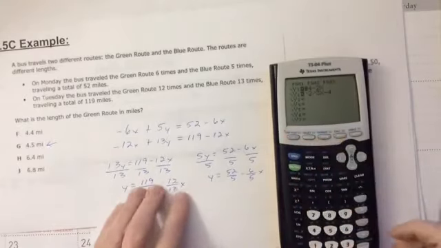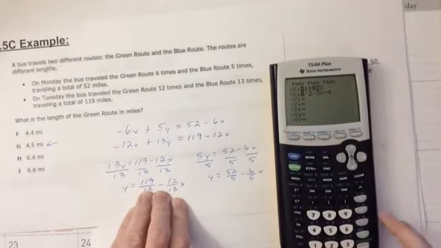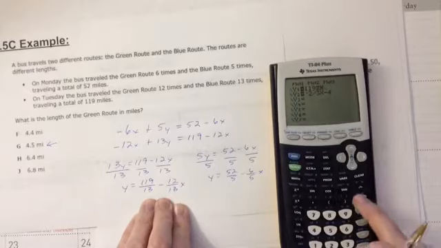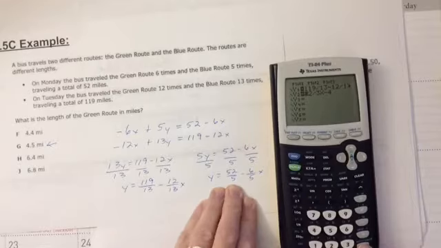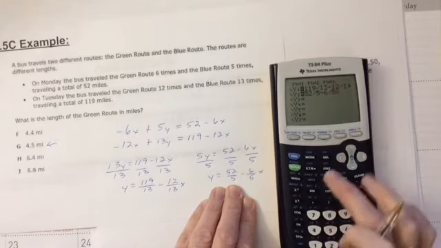Y equals, I'm going to put in 119 divided by 13 minus 12 divided by 13x. Enter. 52 divided by 5, good grief, minus 6 divided by 5x.